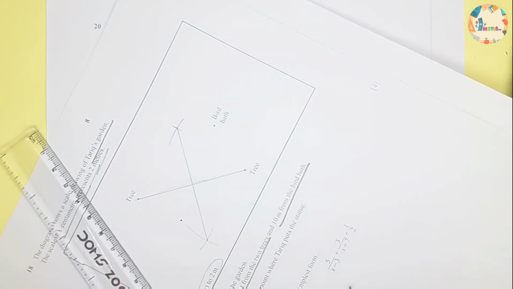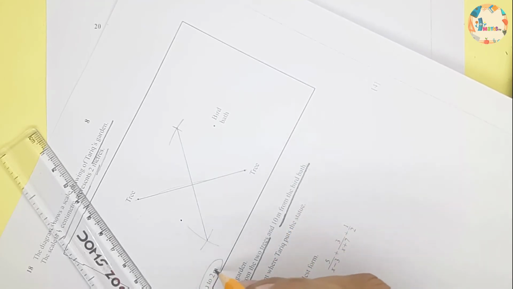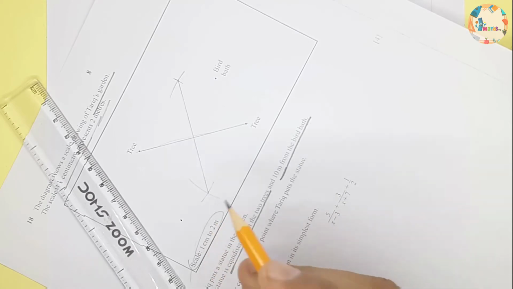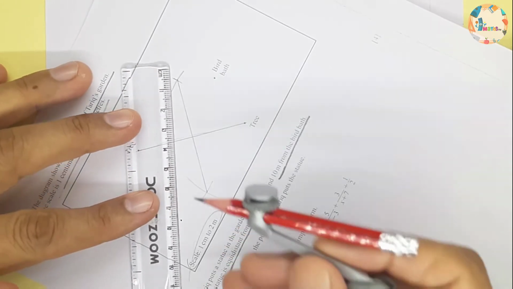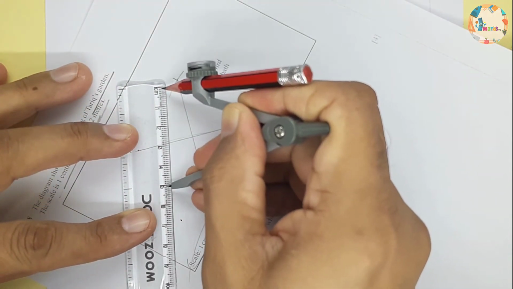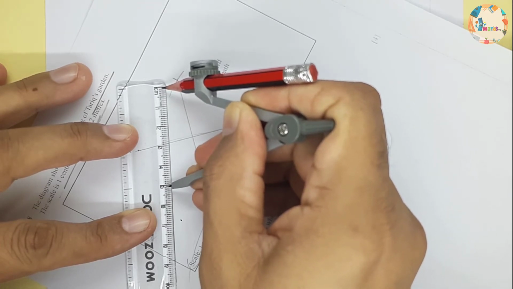Now they are saying 10 meters, which according to the given scale will be 5 centimeters. So 5 centimeters from the bird bath. So we'll open the compass, 5 centimeters will be up to this point exactly.